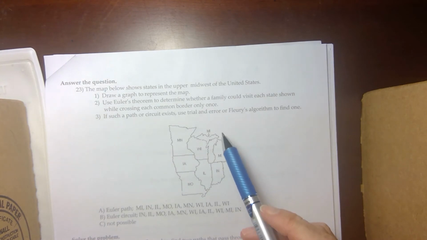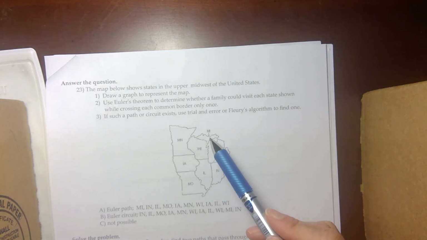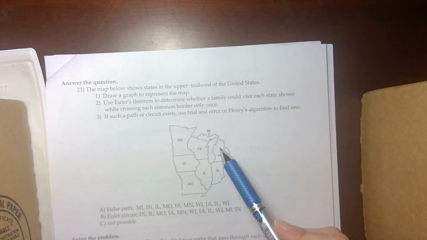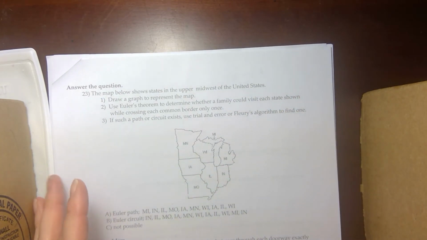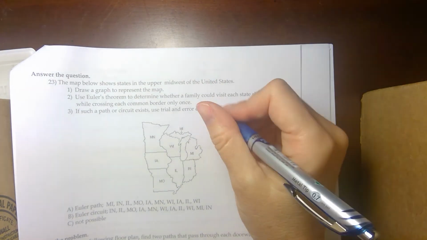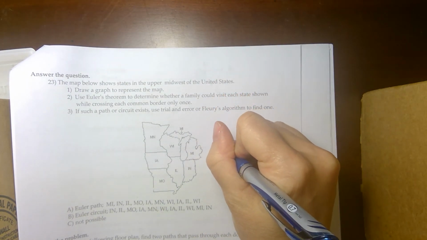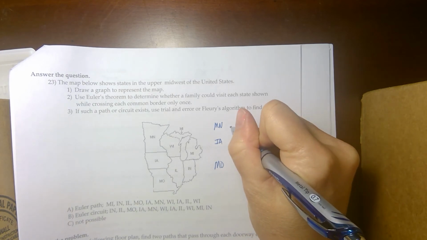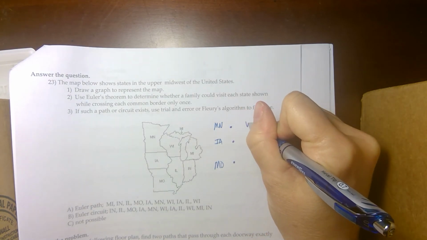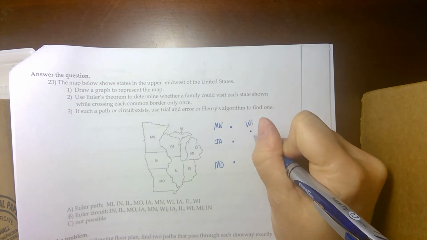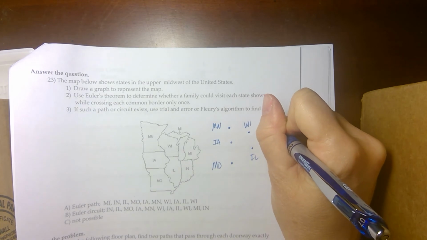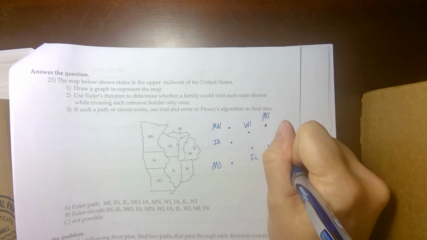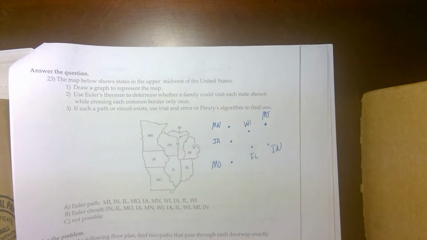How many states do we have? Well, Michigan is split by the Great Lakes. This is just one state, so Michigan just gets written down once. So that's 1, 2, 3, 4, 5, 6, 7 states. Let me move this over a little bit. I've got Minnesota, Iowa, and Missouri, 1, 2, 3. Then I've got Wisconsin and Illinois, 1, 2, 3, 4, 5. And then I've got Michigan and Indiana. Those are 1, 2, 3, 4, 5, 6, 7 states.